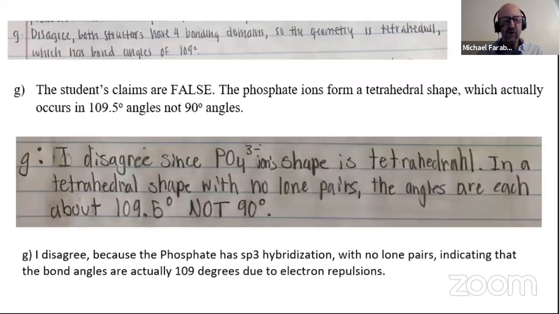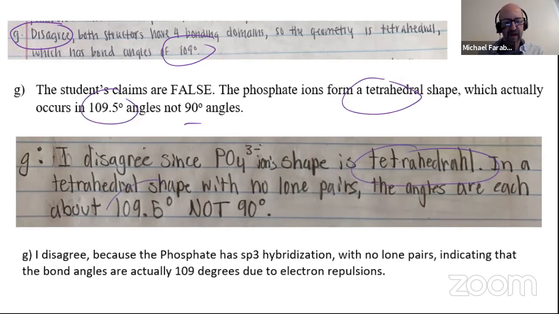And so many students agreed with this particular situation. Well, they disagree with the 90, but they understand what's going on, I should say. So this person says, I disagree. The geometry is tetrahedral, so it should be 109. The student's claims are false. It's tetrahedral. Should be 109.5, not 90. I disagree. It's tetrahedral. The bond angles are 109.5. This person says sp3, about 109. Okay.